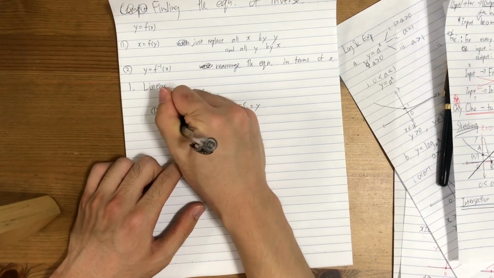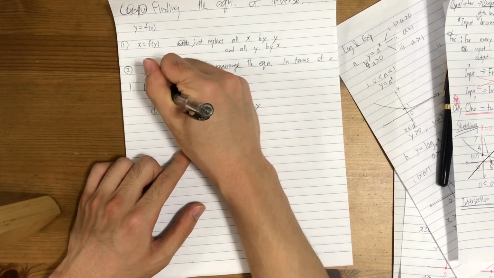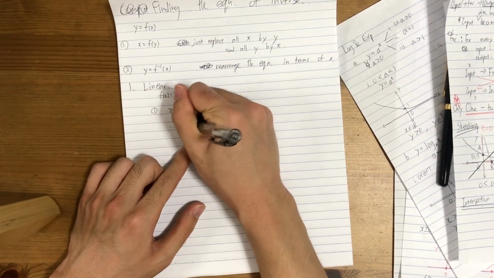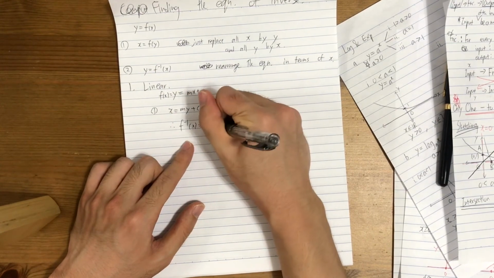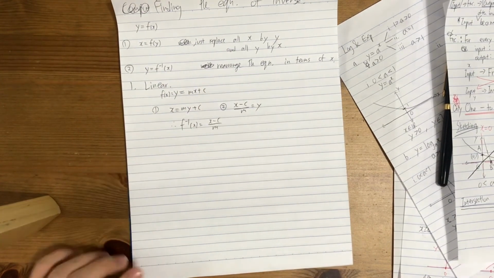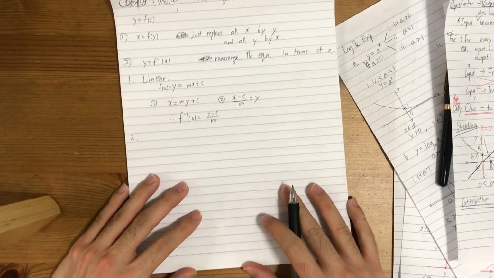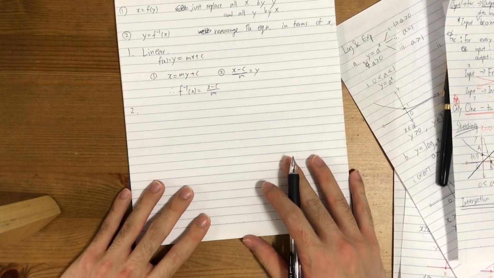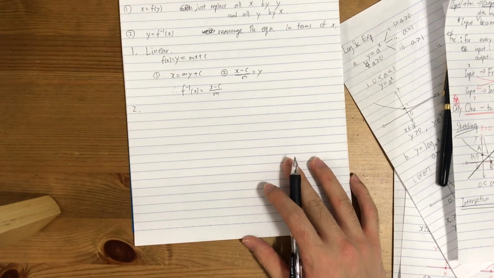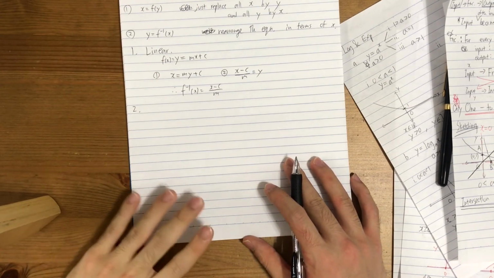So that means the inverse equals (x minus c) over m. Okay? But what about quadratic? Quadratic is where it gets a bit more complicated, just a bit.